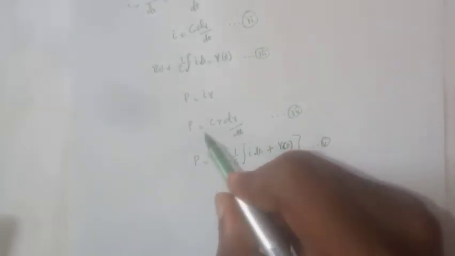So we can take it one step further by integrating this equation 4 to get the amount of energy stored in the capacitor.